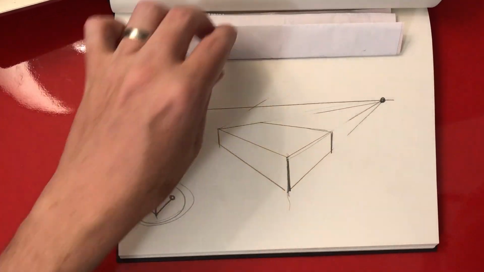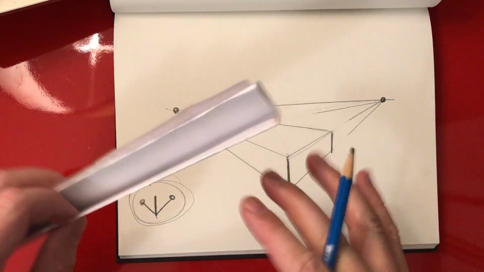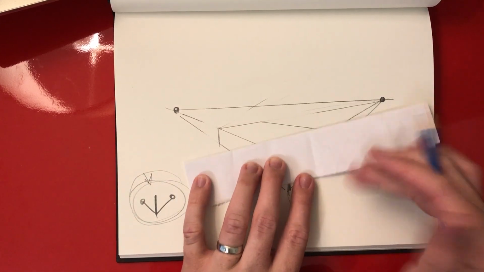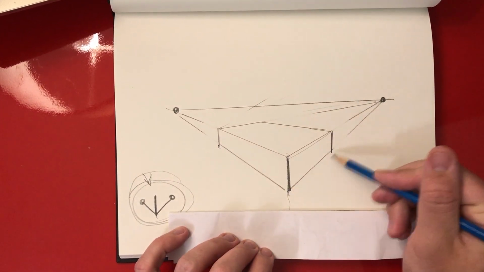Okay, hopefully you can see that a little bit nicer now. Now let's go in depth. What if I wanted to do like a glass box? So I'm going to start with these corners here.